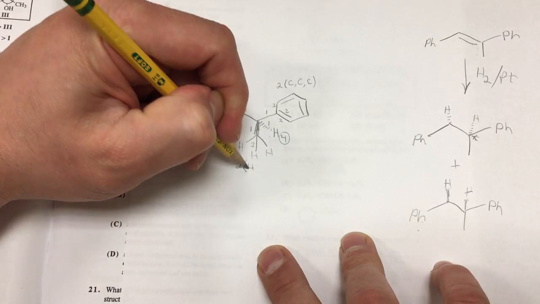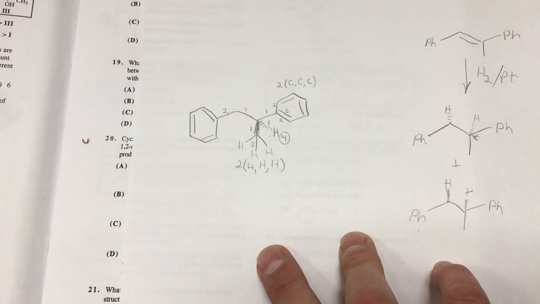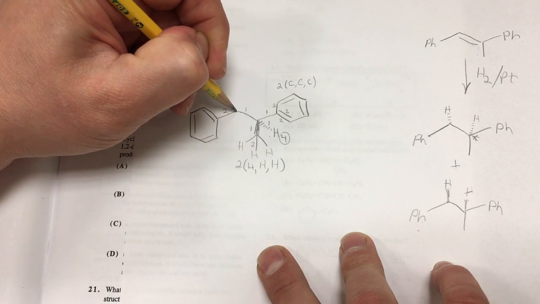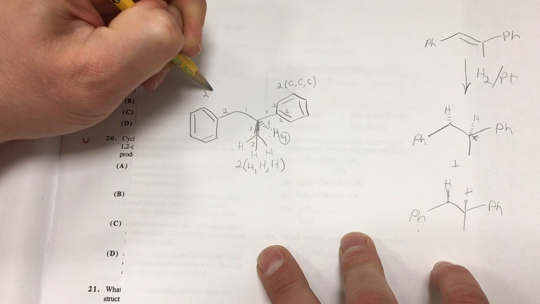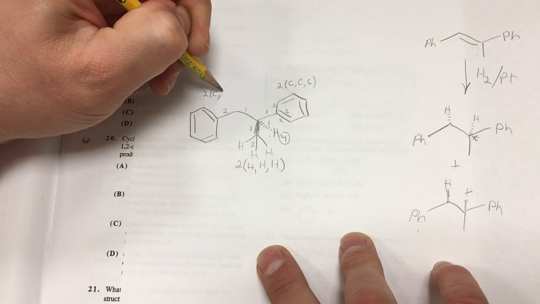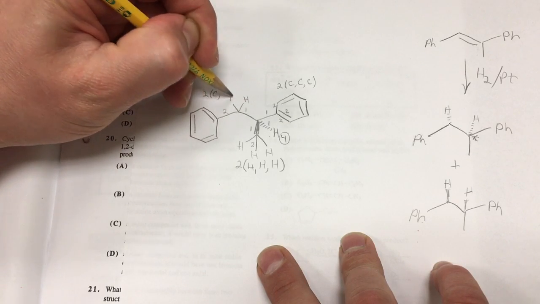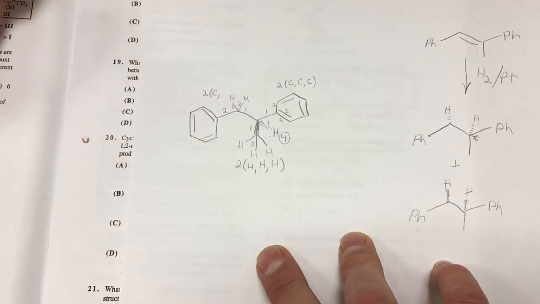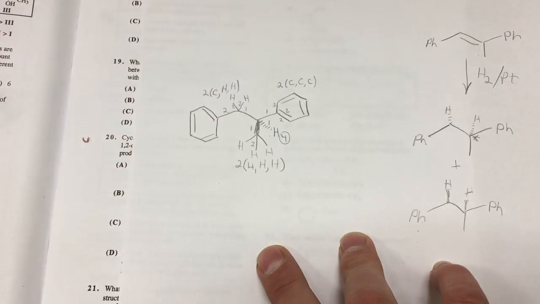We have 3 hydrogens. And then here we went down 1, 2. We have 1 carbon in this list, and there's probably going to be 2 hydrogens. They're not actually shown. Here they are. I'll show them like that. 1, 2, 2. So that is the rest of that list right there. Oops, ran out of room.